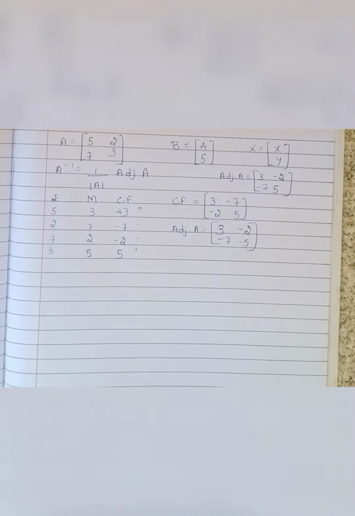The same we have got. So the shortcut method is to swap the diagonals and change the sign of the anti-diagonals, only for 2 cross 2, not for 3 cross 3. For 3 cross 3 we have to find the cofactor, from the cofactor we have to find the adjoint, and only then can we write A inverse.